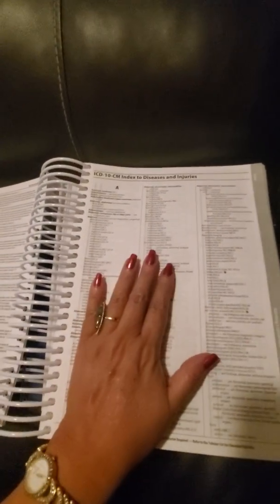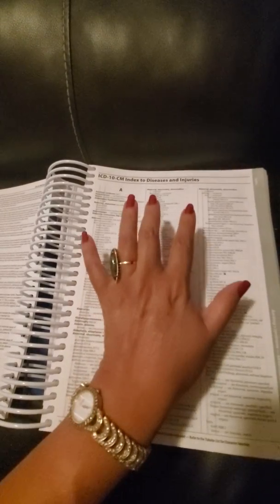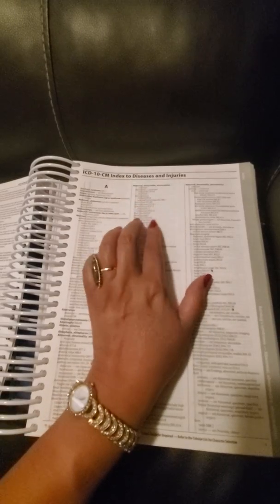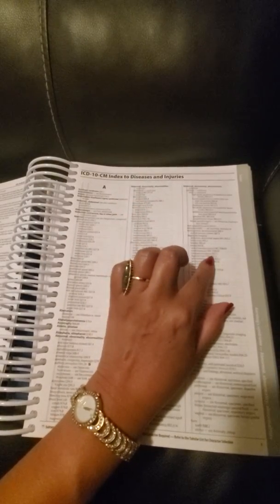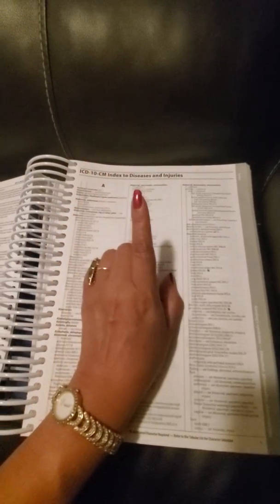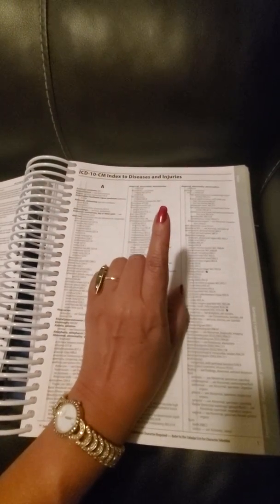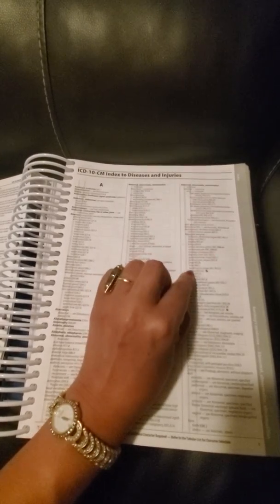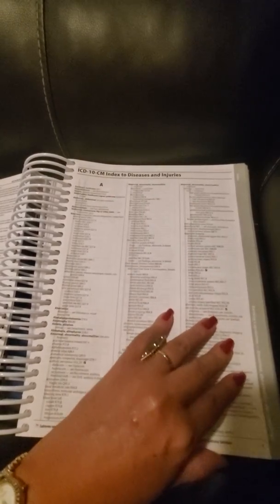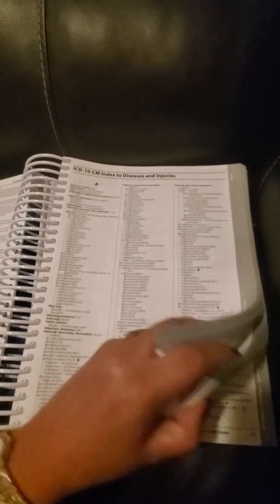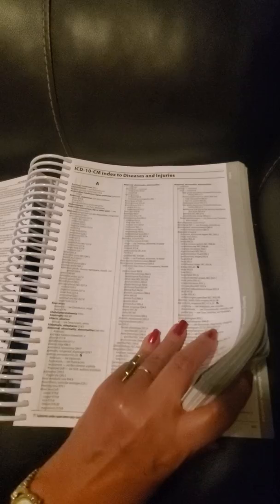Never ever take anything from the index and think, oh yeah, that's the code. Even if it doesn't look like you need to, always go back to the tabular section. I cannot stress that enough, because the tabular section is where you'll have your instructional notes listed as well. So make sure that you are doing that. Always go through the steps. You don't want a shortcut when it comes to looking up diagnoses.